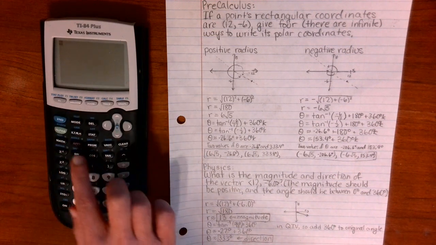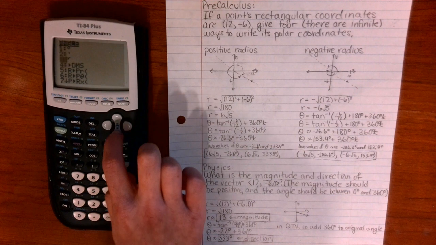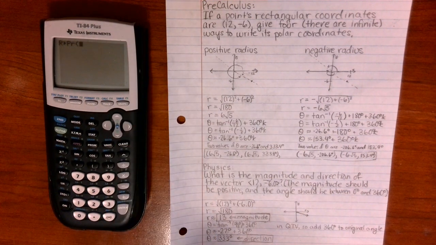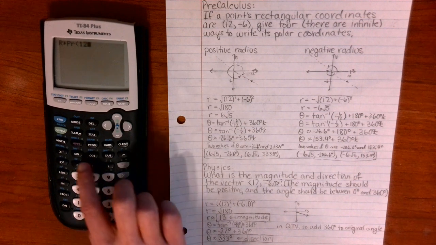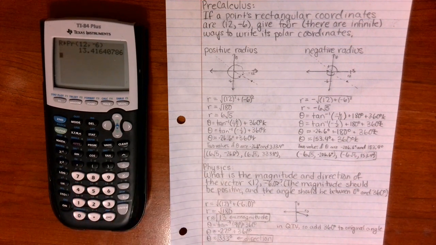Press second and press a button that has a main text saying apps in purple and the blue text above it saying angle. Choose option 5 to figure out the positive radius or the magnitude from the x and y components. Enter in the x and y components and separate them by a comma. Press enter. Now we have easily checked the approximate magnitude of the physics problem.